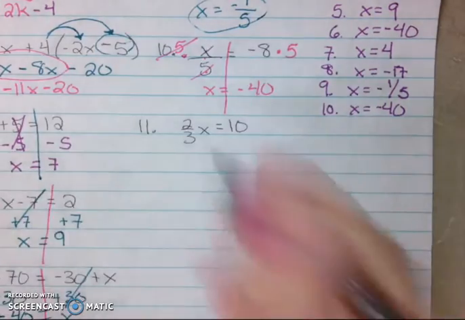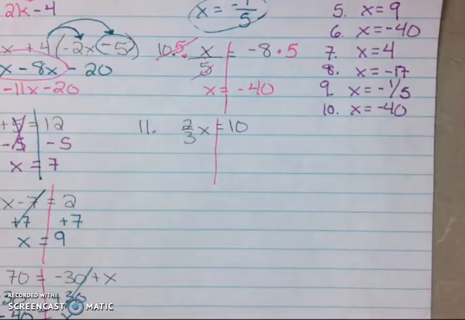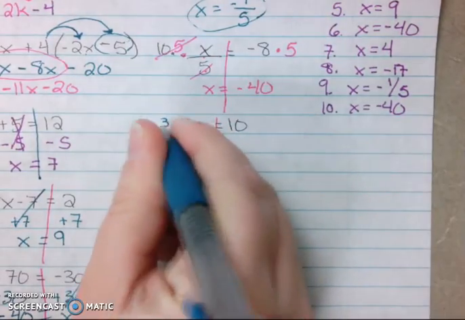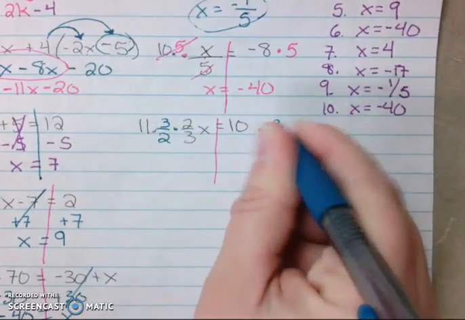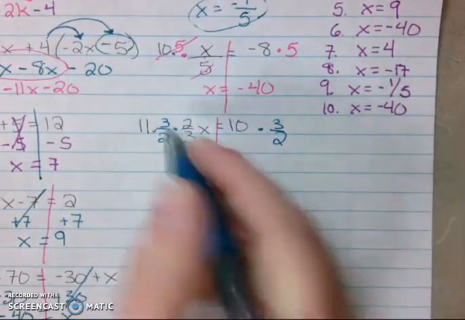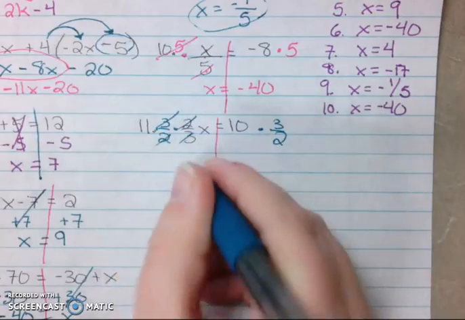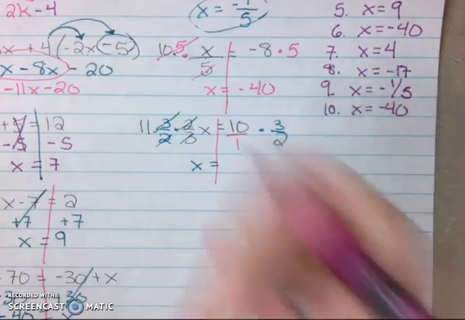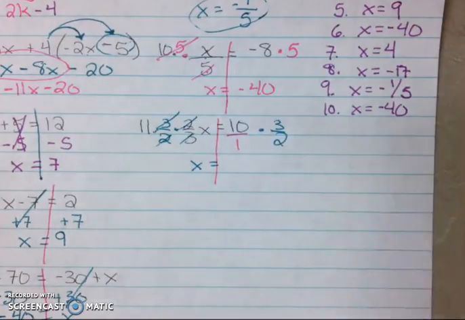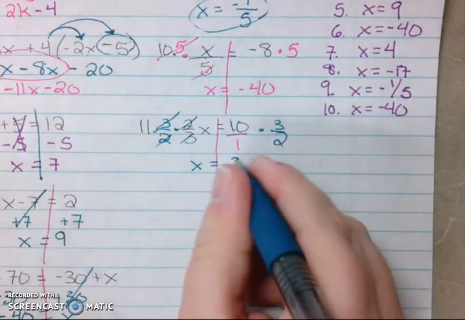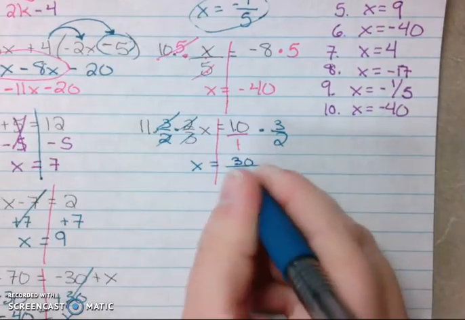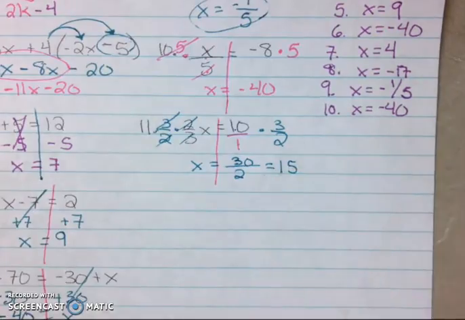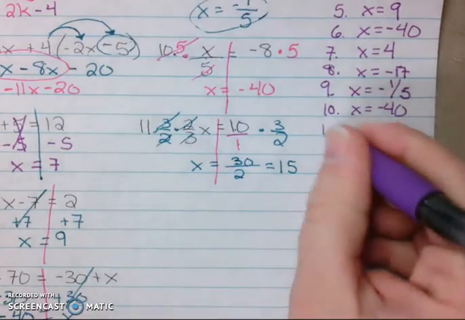Okay, here's our first problem with a fraction. I go shing. And then when you have x times a fraction, that's when you multiply by the reciprocal. So you multiply by the reciprocal on both sides. That means we flip it. So when we flip it, we go bam, bam, bam, bam. Those all cancel out. And then here to solve this, you can put 10 over 1, make it a fraction, and you multiply. 10 times 3 is 30. 1 times 2 is 2. And reduce that. What is 30 divided by 2? It's 15. So number 11, x equals 15.